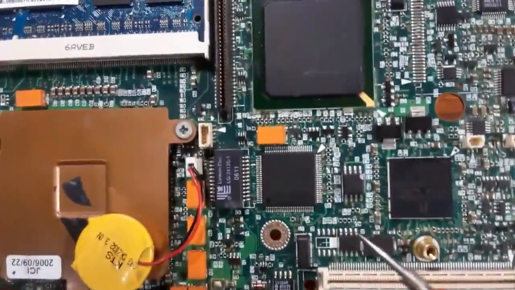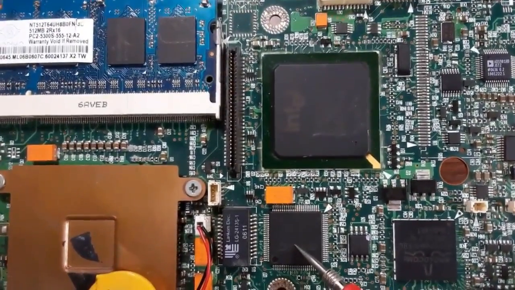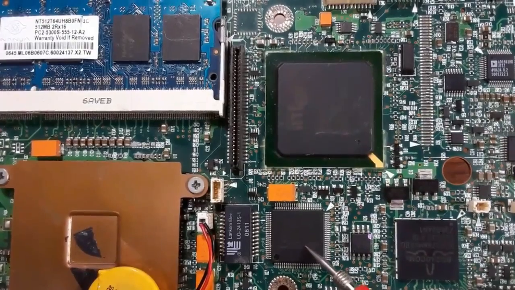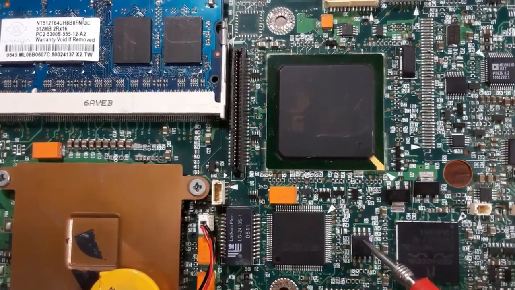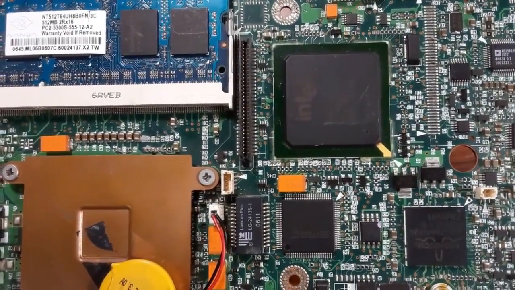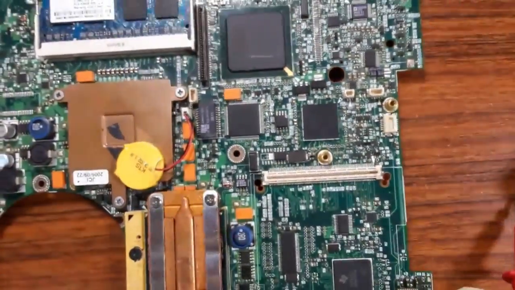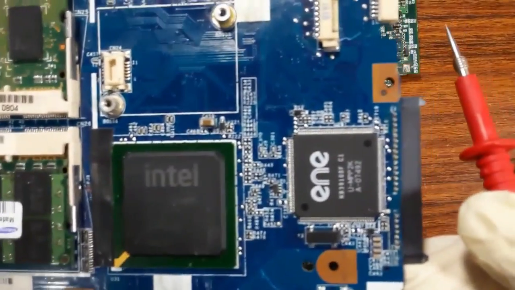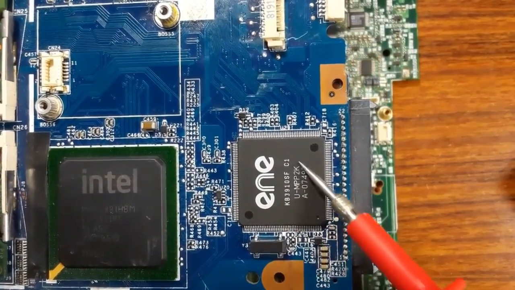As you can see here, this is the Super Input Output IC. As I told you before, always we find this IC near to the BIOS chip and to the ICH. I will show you this IC in other motherboards in order to understand properly. So I have here another motherboard. Here in this motherboard, this is the Super Input Output IC.